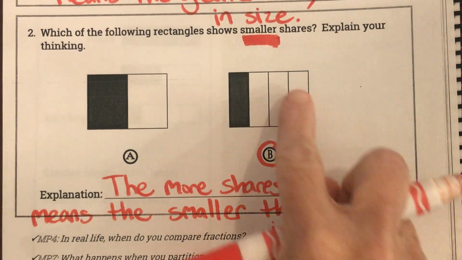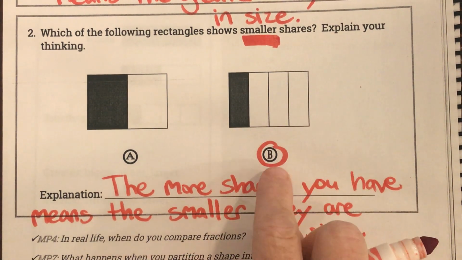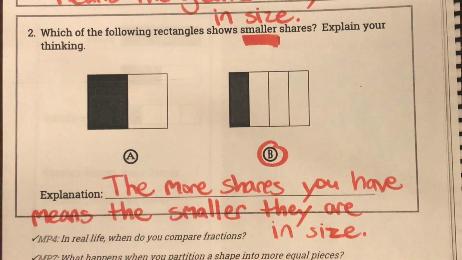Here I had more shares, I had to share this with 4 people, so the size of each of their pieces is going to get smaller. But here I only had to share with 2 people, so they would have larger slices or pieces.